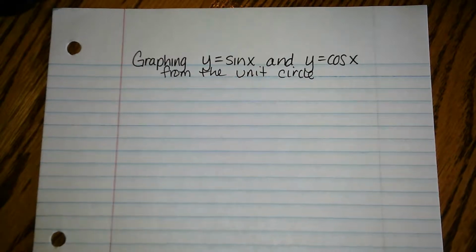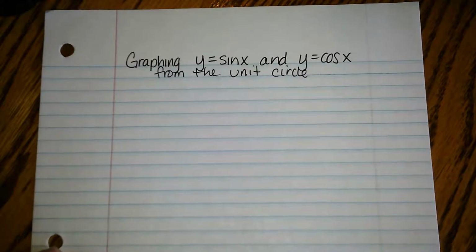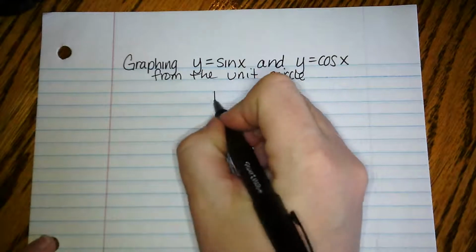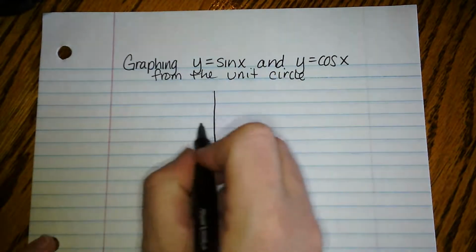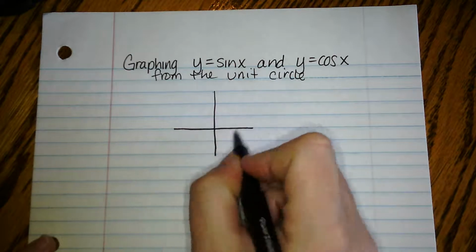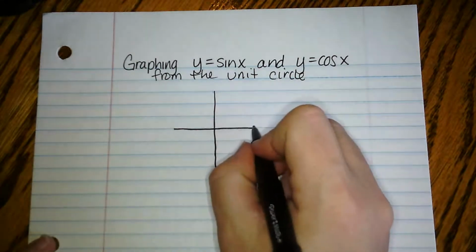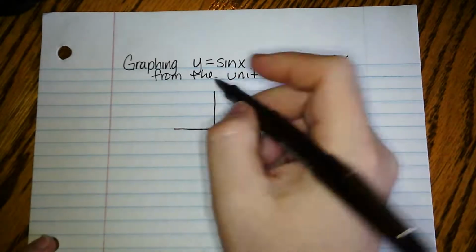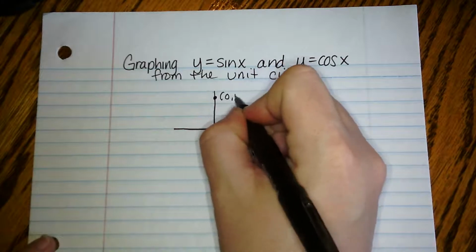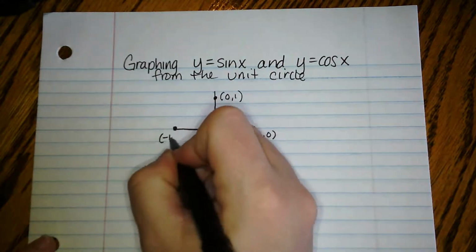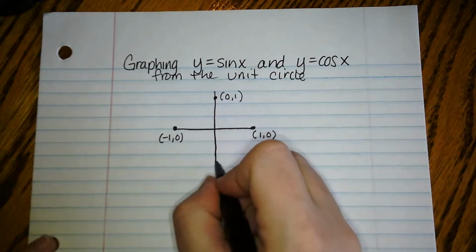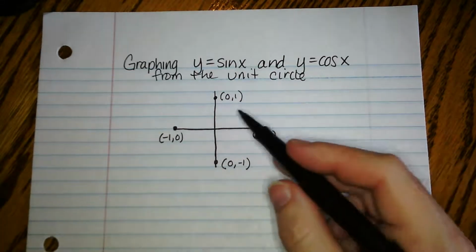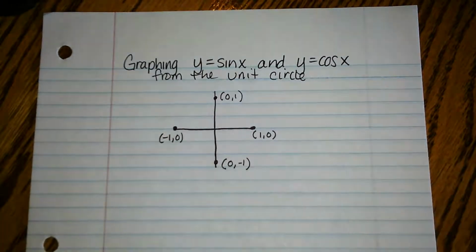So we're going to do the first activity, which is graph the sine function and the cosine function from the unit circle values. So what we need to do real quickly is create a unit circle. It's been a minute since we've seen it, so one out from the origin is (1, 0), and one up is (0, 1), and one to the left is (-1, 0), and one to the bottom is (0, -1). And remember that we can label these in radians and in degrees.